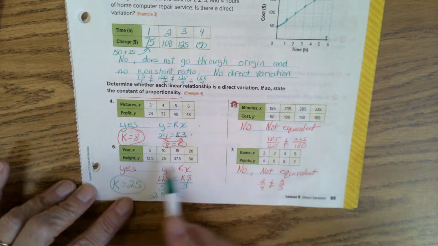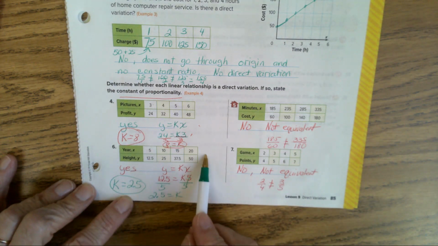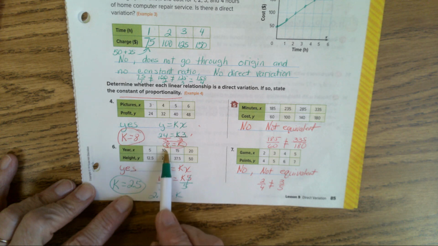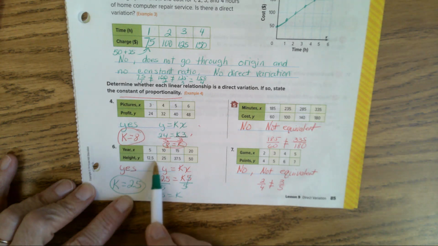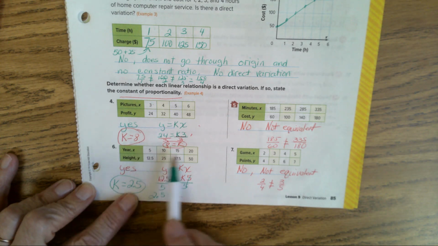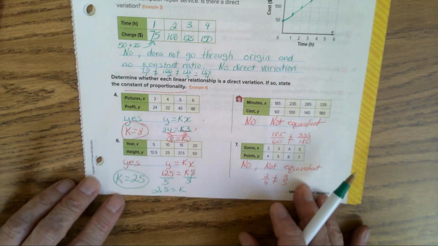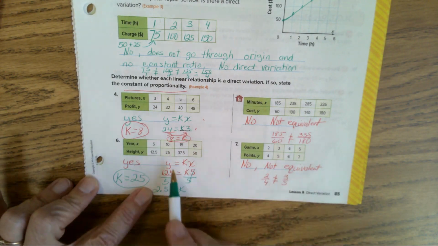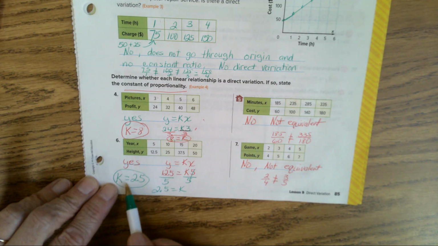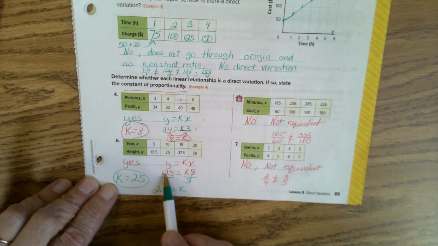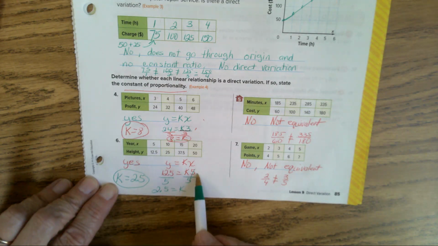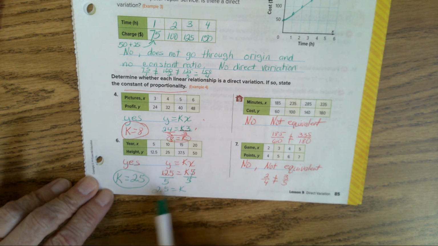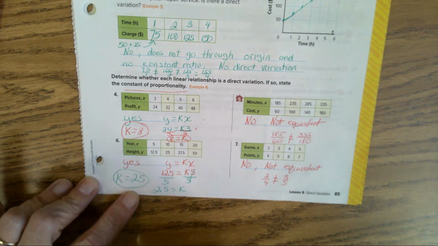This one, yes, they all equal each other. 5 times 2 is 10. 12.5 times 2 is 25. You can check, and they all equal each other. So then we use our equation to figure out what K is. 12.5 equals K times 5. Divide both sides by 5 and you get 2.5.